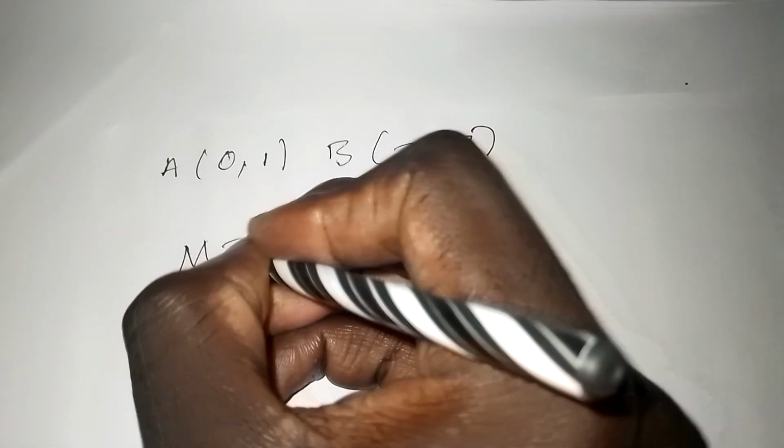And the first question is going to say, what is the gradient of these coordinates? If you see very properly, we had this kind of formula, which is for gradient. Note that if they are saying what is the gradient of these coordinates, that's sure to say we're talking about parallel lines.